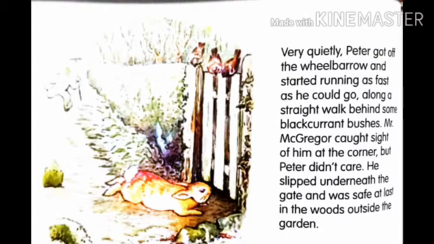So he's running. Can you see the words like running, walk? These all are the verbs. And as fast as, this is the phrase which you use with an adjective, as fast as. Along a straight walk, there is a straight walk. So along that straight walk, it is a preposition. Behind some black currant bushes. So he is running and walking behind the bushes.